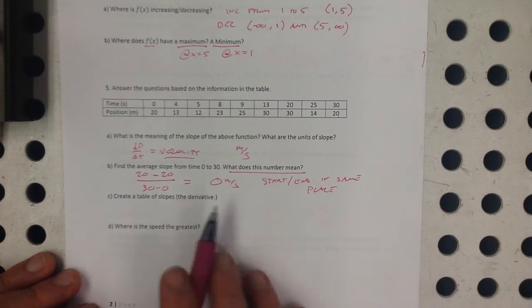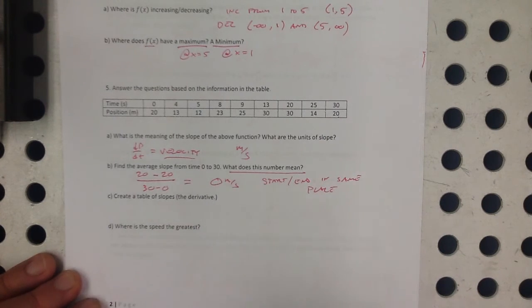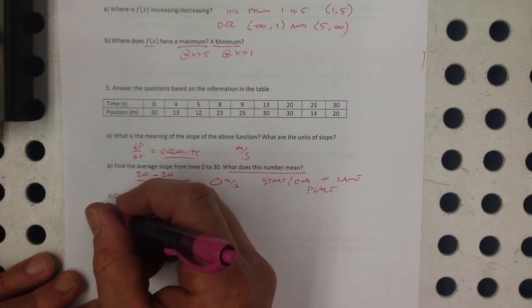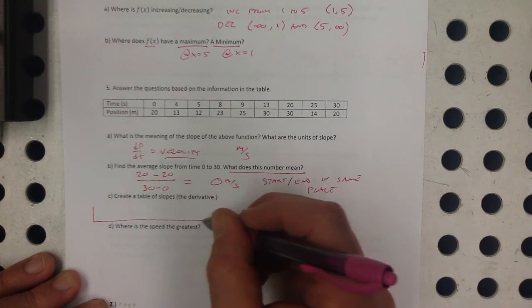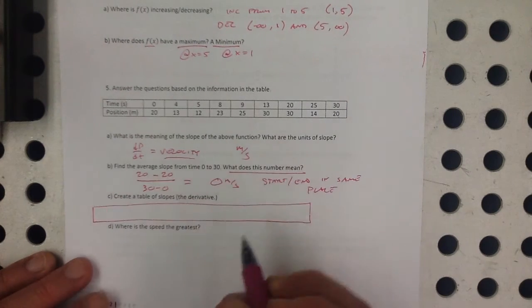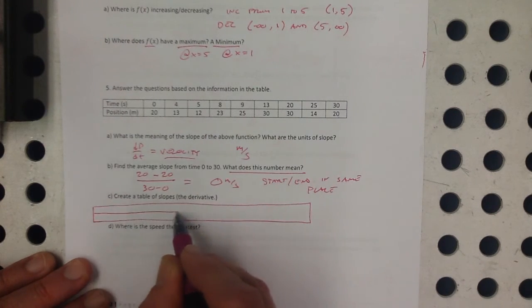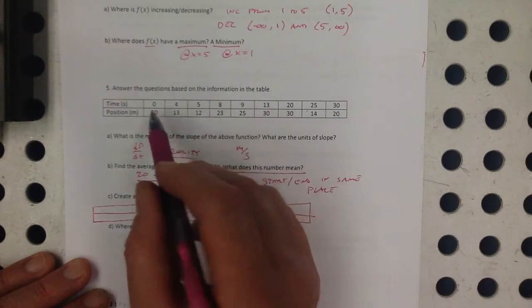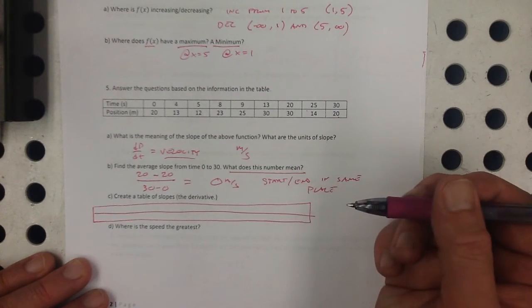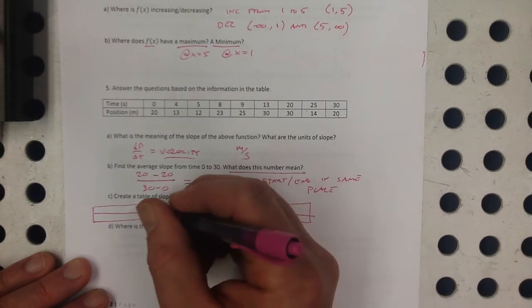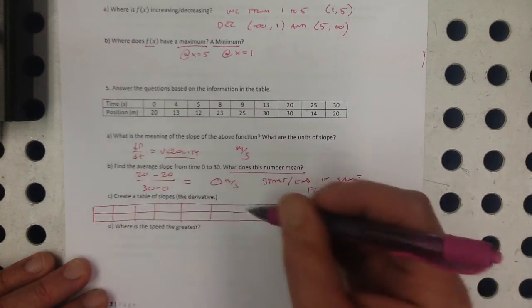Create a table of slopes, a derivative. We talked about how to do that. So let's see. One, two, three, four, five, six, 7, 8, 9. So let's see if I can divide this up successfully to 9.